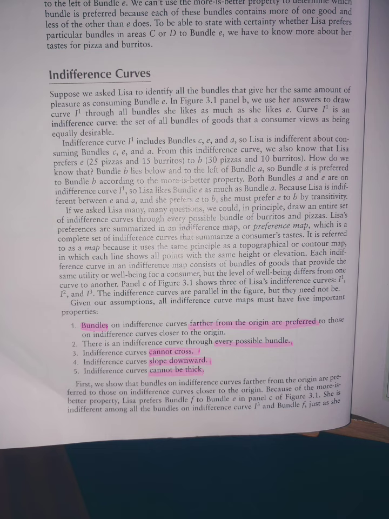Solved problem 3.1. Can indifference curves be thick? Answer. Draw an indifference curve that is at least 2 bundles thick and show that a preference property is violated. Panel C, figure 3.2 shows a thick indifference curve, capital I, with 2 bundles, A and B, identified. Bundle B lies above and to the right of A. Bundle B has more of both burritos and pizzas.